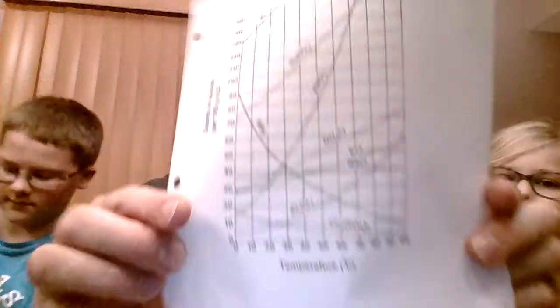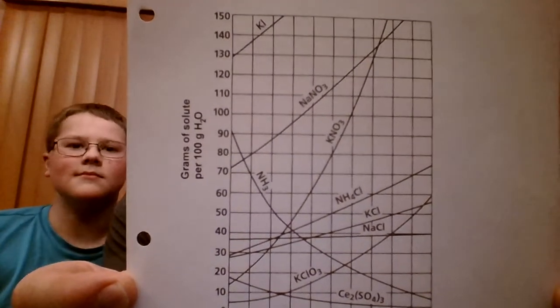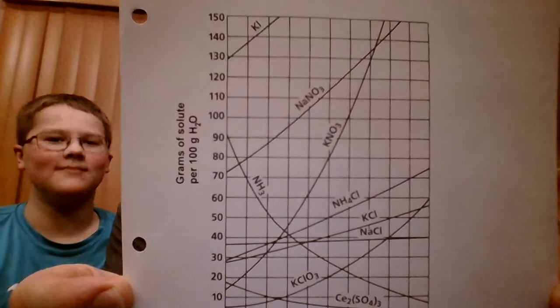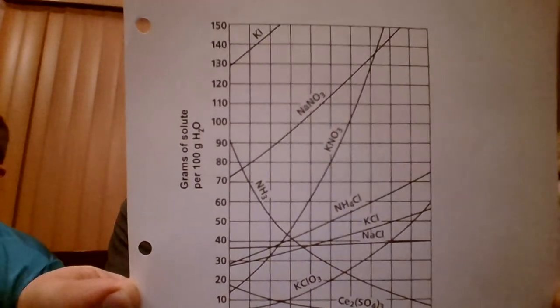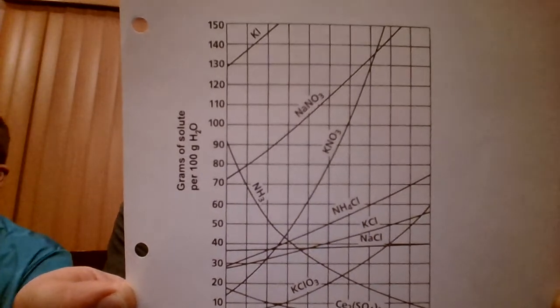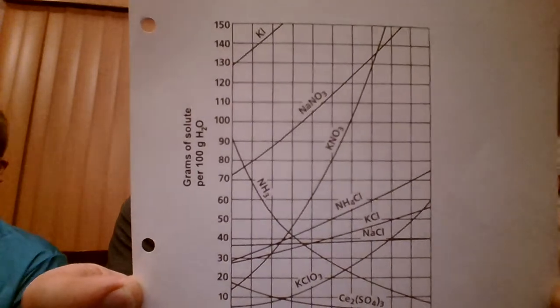And then from there, you will learn about 3 different terms: unsaturated, saturated, and supersaturated. And I'm going to show you a little bit of a demo as to what would be supersaturated. If you pick any particular substance on there, and I couldn't care less which one you pick, if you are above the curve, you are supersaturated. If you are on the curve, you are saturated, and lower than the curve, you are unsaturated. That is for any particular substance.